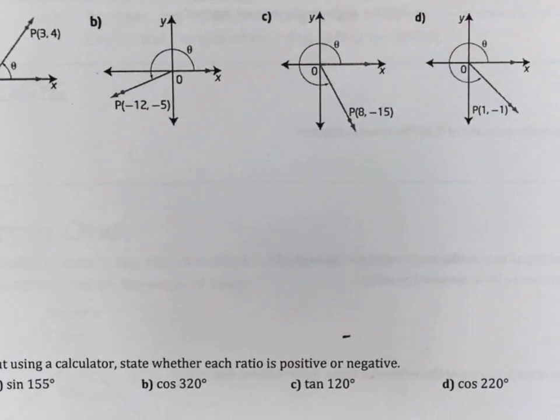You can use the rest of the period to work on this, and you have a work period tomorrow too. So really important that you do work with somebody and practice this. It will be on your quiz.